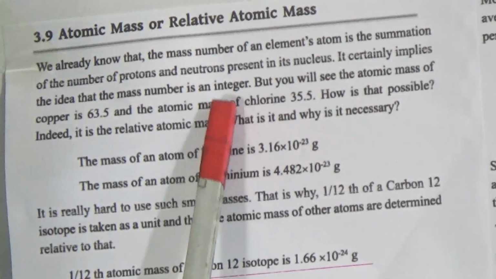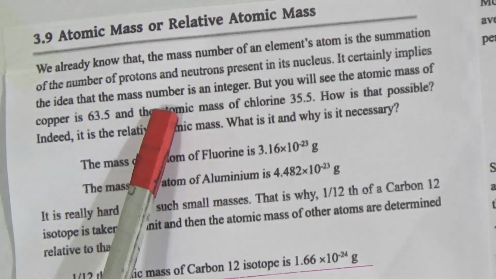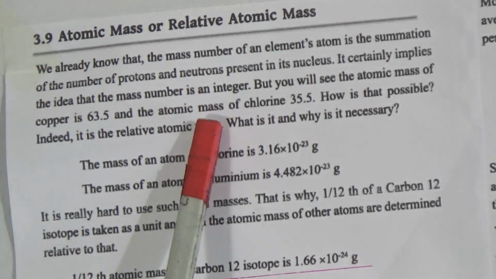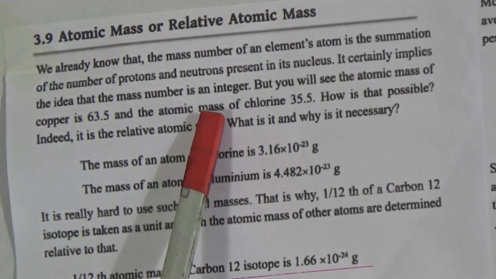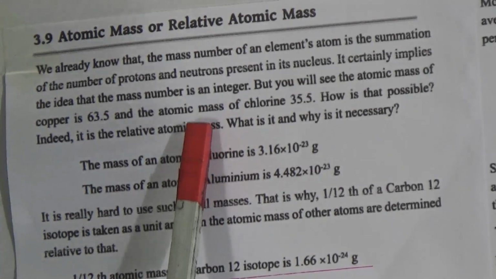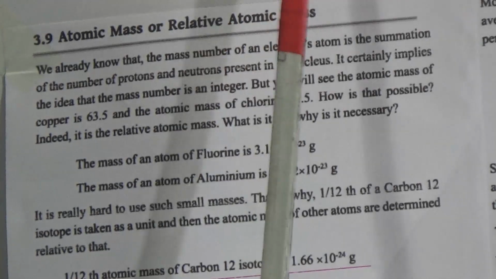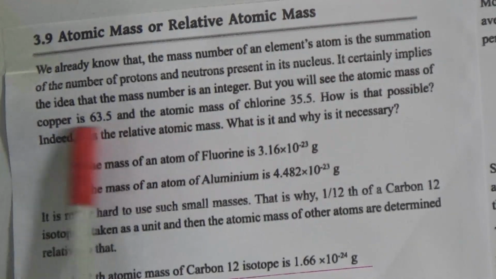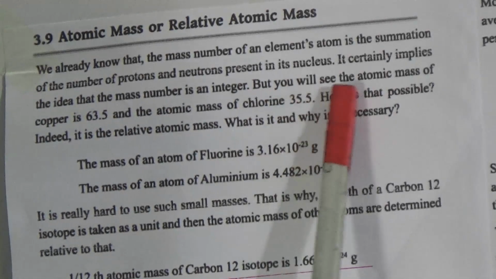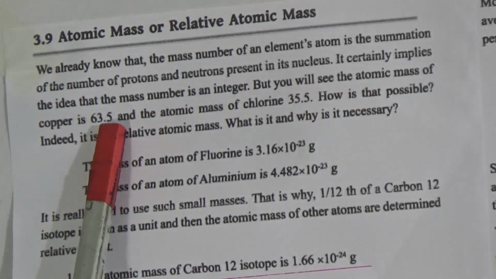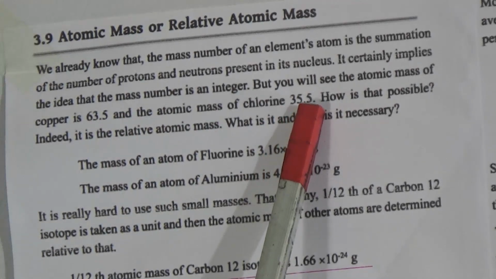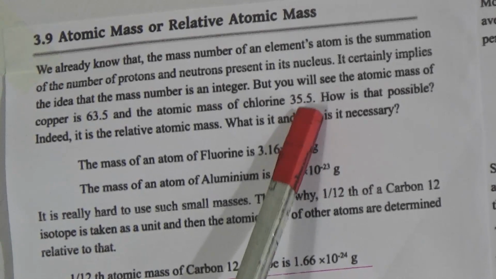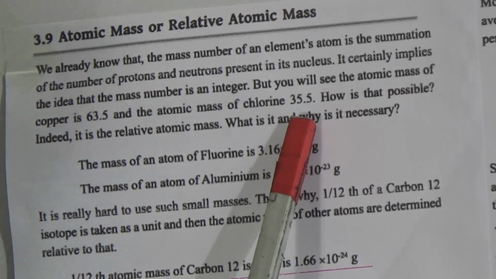We have already learned about the atomic mass of the atom, when we add the neutron number and proton number. That time we will get the mass number of the atom, but the mass number of the atom and the relative atomic mass are not the same. If this were the same, we have already seen the atomic mass of copper is 63.5 and the atomic mass of chlorine is 35.5. It could be possible if the total mass number and the relative atomic mass were the same. Then what is relative atomic mass?